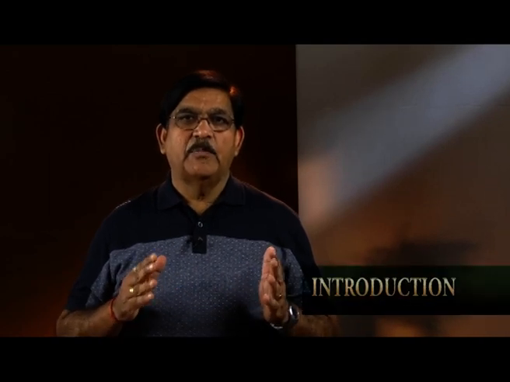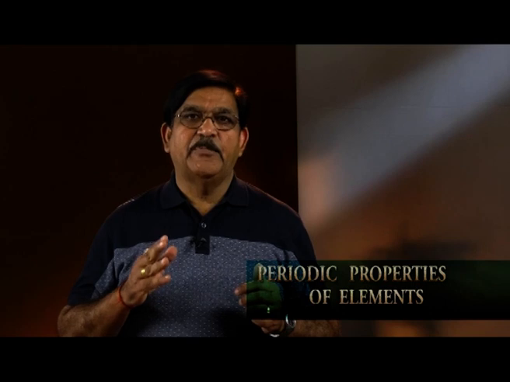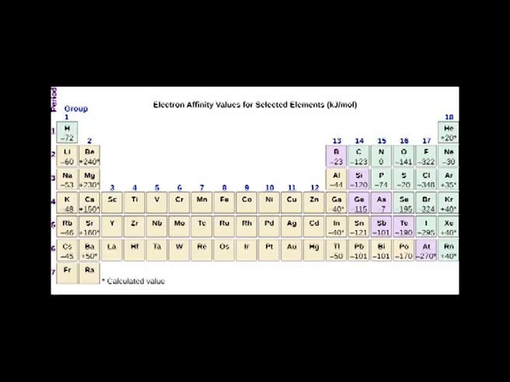Introduction. Periodic properties of elements. One can observe certain trends in the periodic properties of elements. These can be understood by analyzing the electron configuration of the elements. The elements tend to gain or lose valence electrons to achieve a stable configuration similar to the inert or noble gases, group 8 of the periodic table.